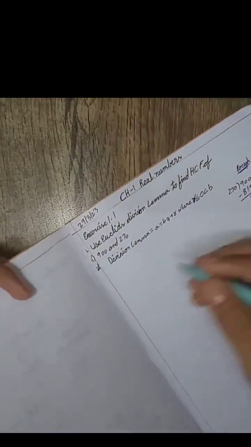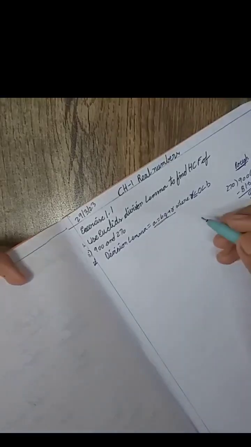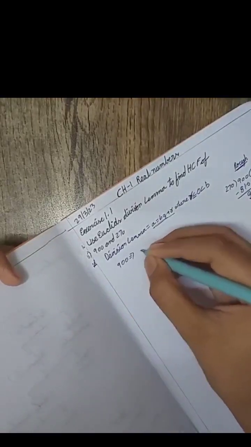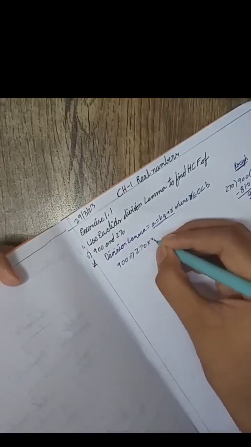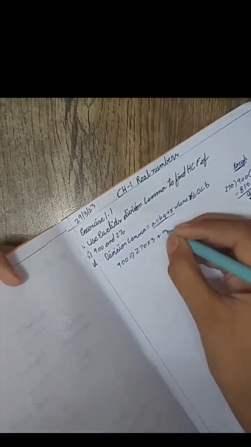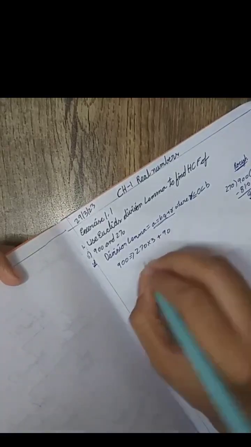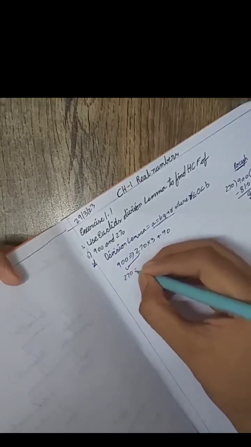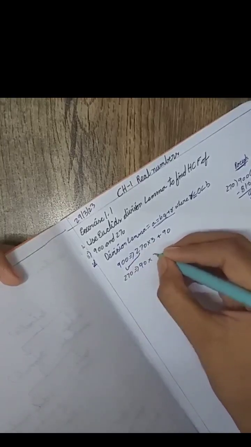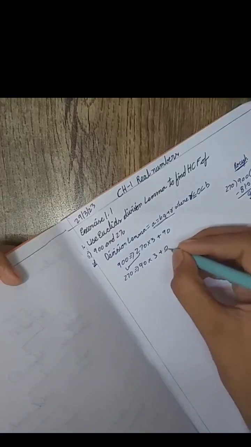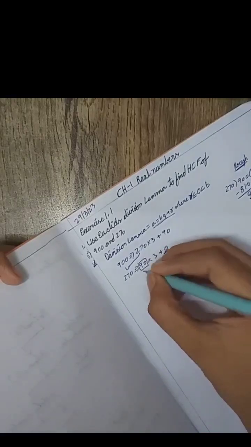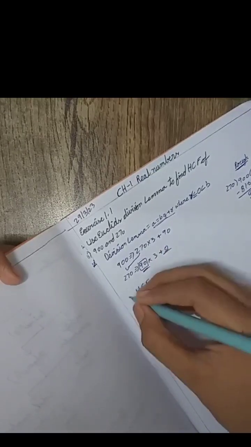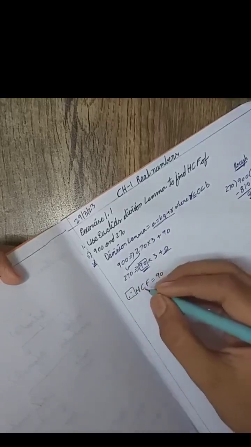Now let's write this in Euclid's division lemma formula. 900 is equal to 270 into 3 plus 90. Now we should take 270 as a. 270 is equal to 90 into 3 plus 0. We got the remainder as 0. So 90 is the HCF. This is the symbol of therefore.